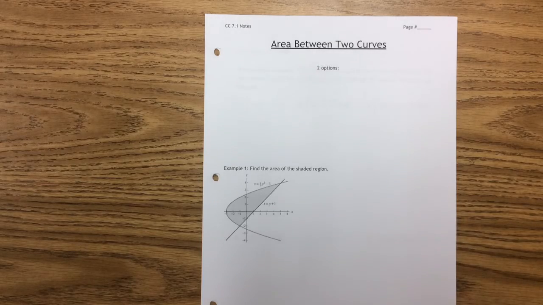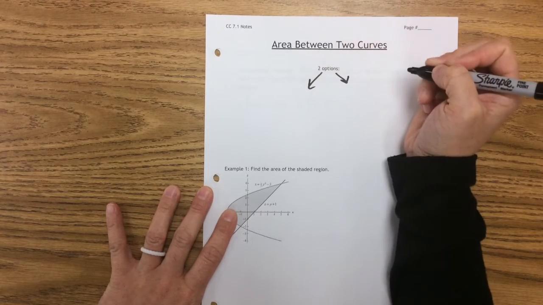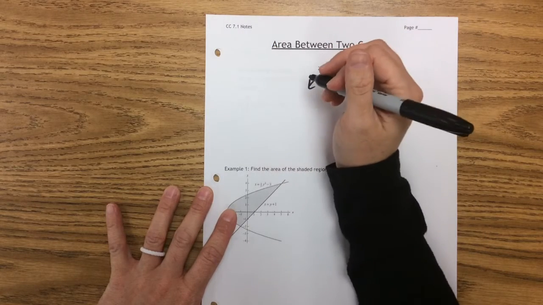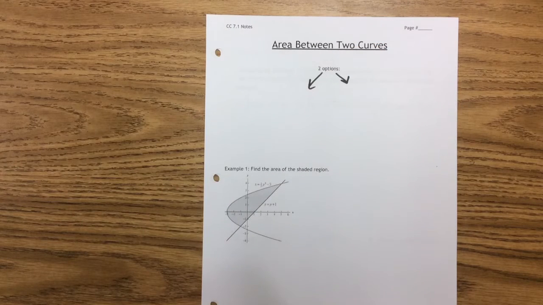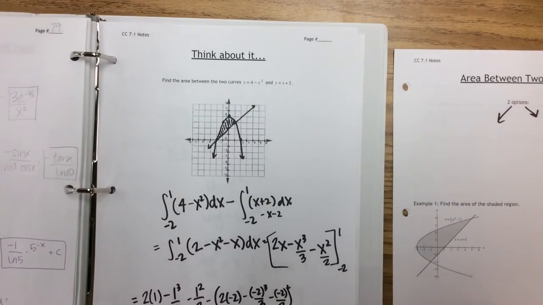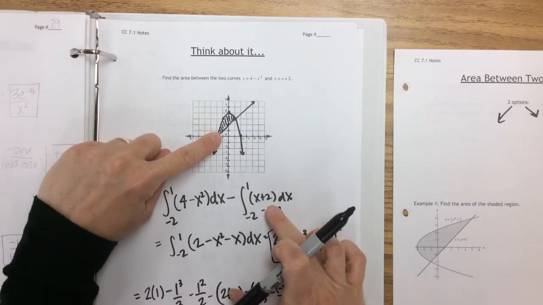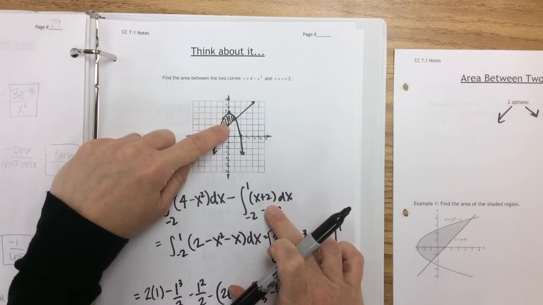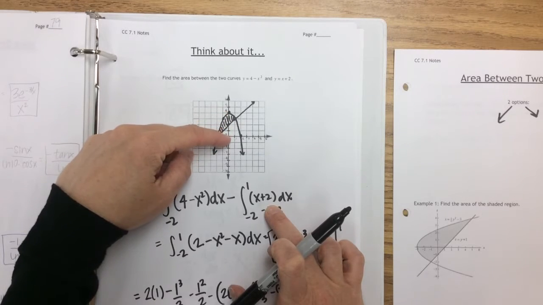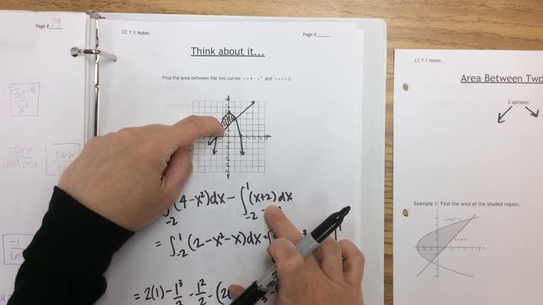So we're going to talk about area between two curves and the two options that you have for finding that area. If you have what we had in our first example of the section, something like this, we ended up taking the top curve minus the bottom curve to get that middle area. And we did that because the top curve down to the x-axis is too much. The bottom curve to the x-axis will subtract out the exact amount that is too much, and you're left with the area in the middle.